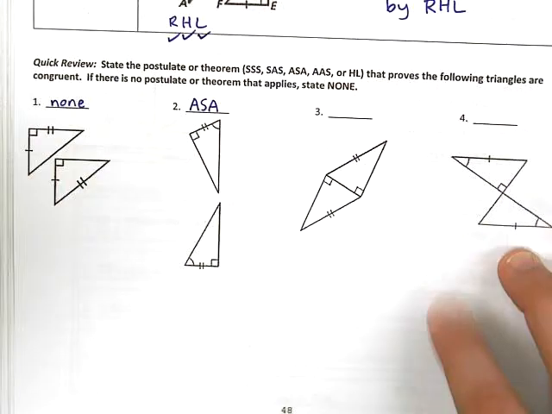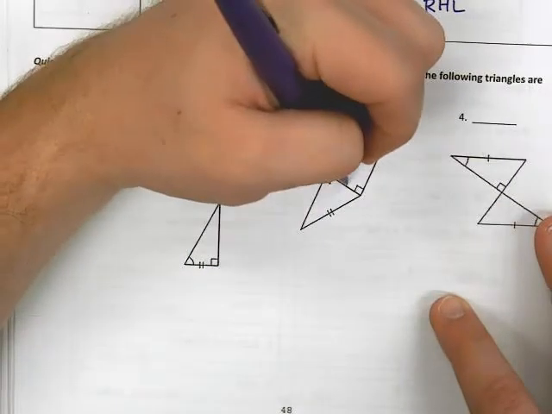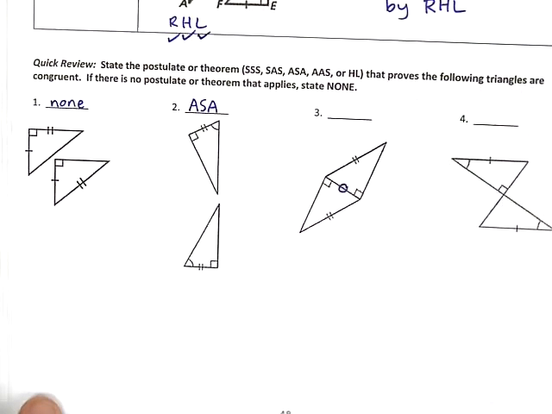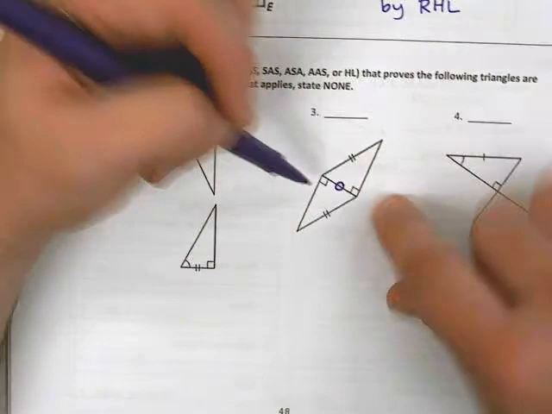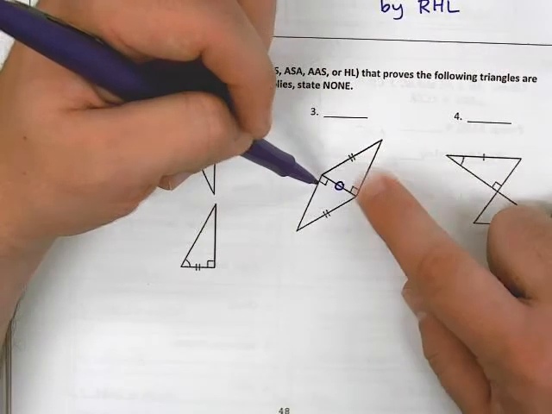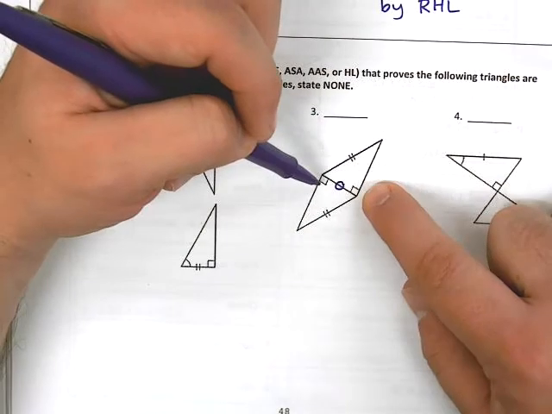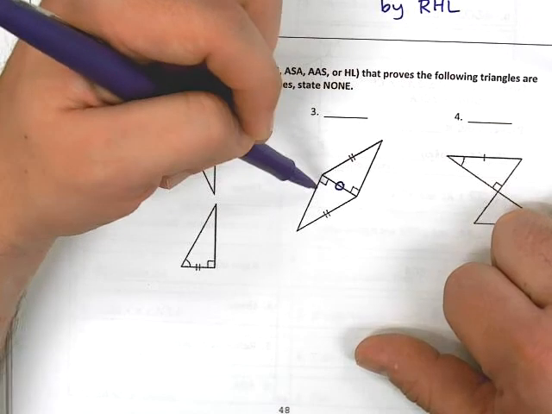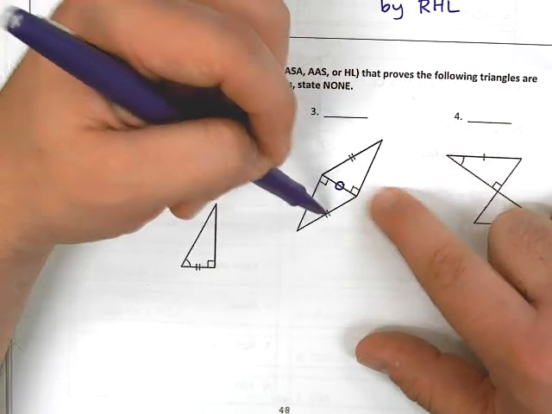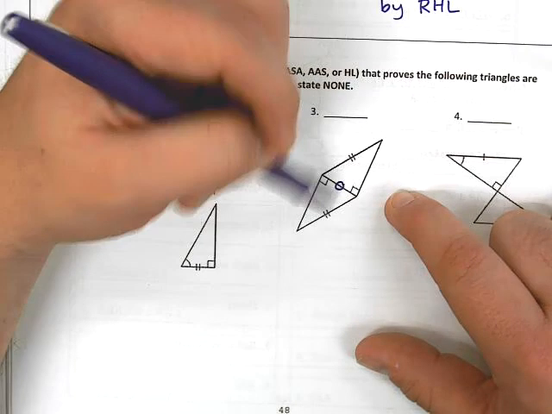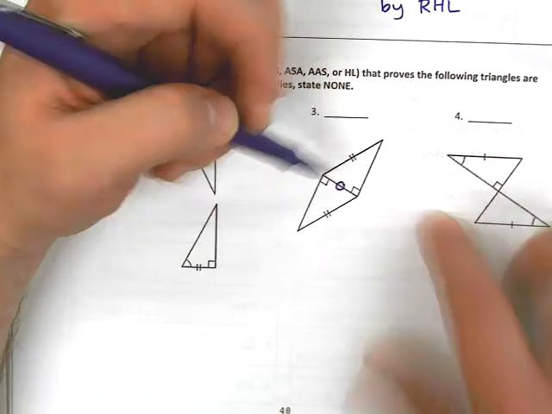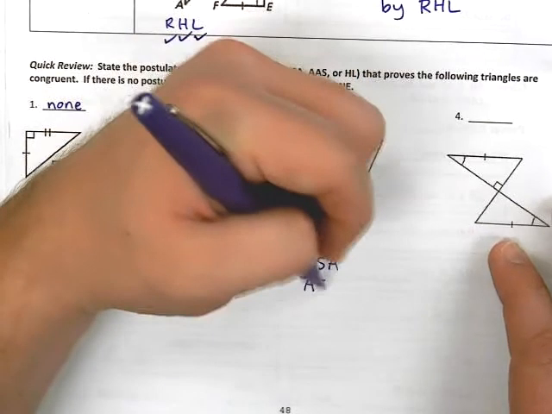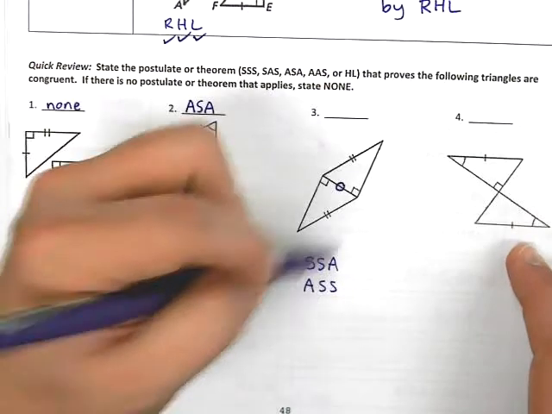Alright, number 3. We take a look. I make my mark to show that I have a shared side. Normally, when we would look at these right angles, we would say, okay, well I have one set of angles that are congruent, and then I have a set of sides and another set of sides, but this would be... Ooh, the angle's not included. So this would be SSA, or what do we think? ASS. Can't have it, right?